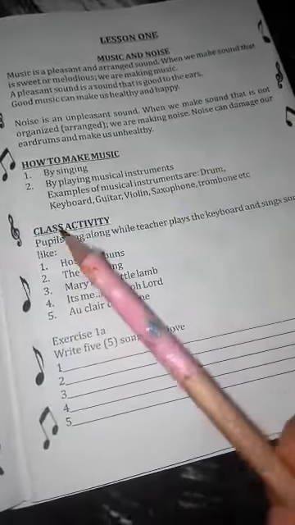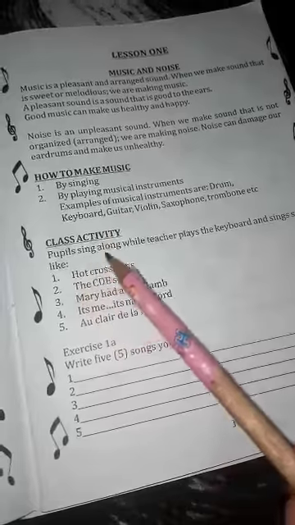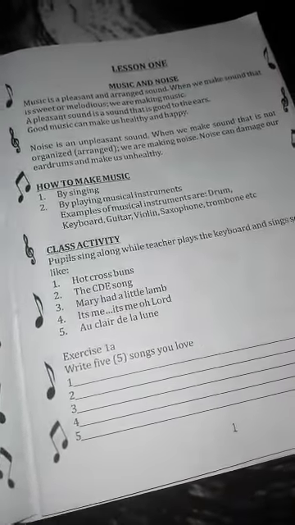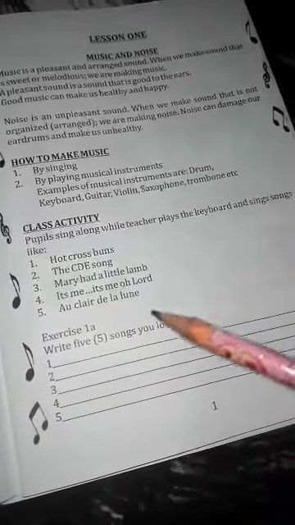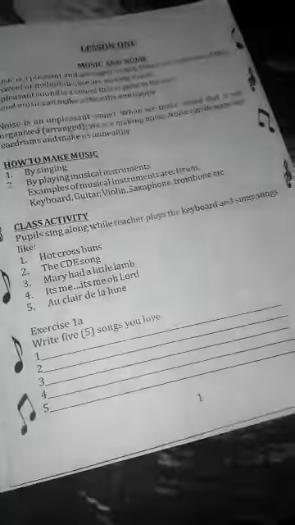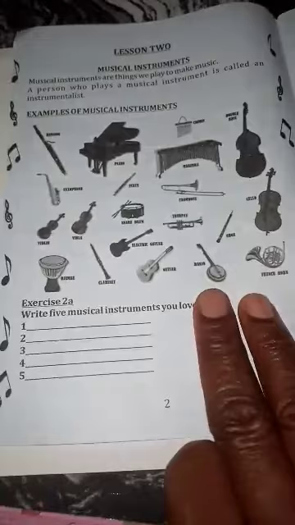Then some songs you can sing are Hot Cross Buns, Hot Cross Buns, one a penny, two a penny, Hot Cross Buns. All of these other songs, you can get them on YouTube. Now exercise 1 says write 5 songs you love. So that's our exercise 1A.